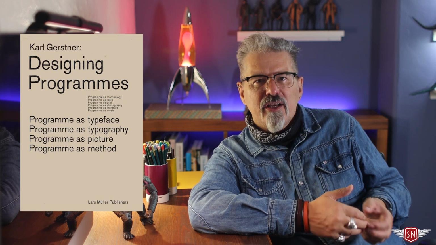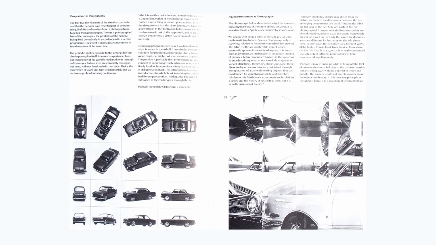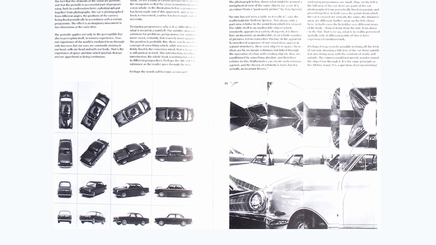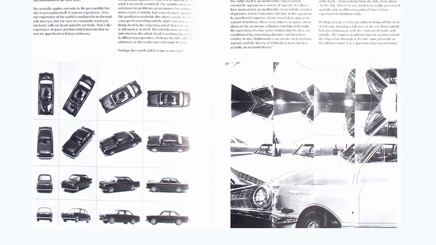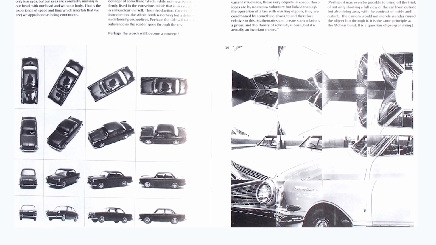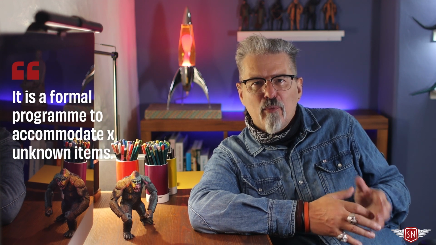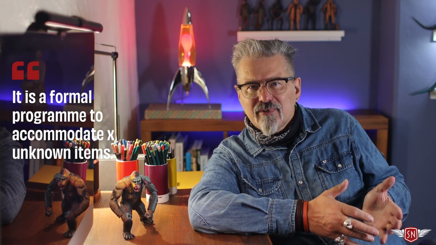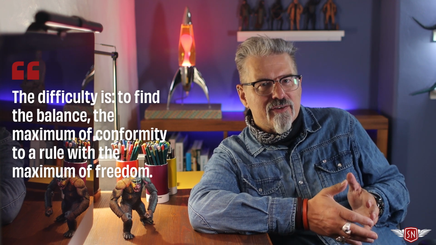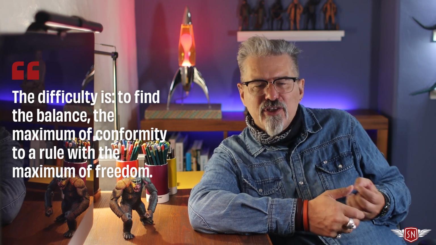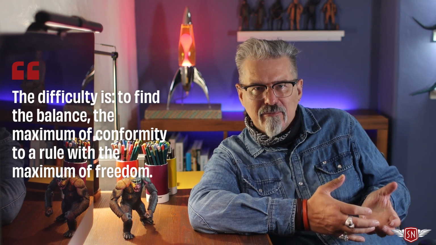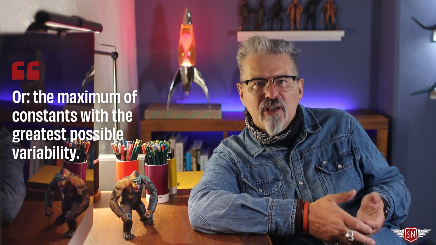The book illustrates Gerstner's theories, and its contents are divided into chapters and double-page spreads which form what he called visual units. In the book, Gerstner discussed program as grid and defined grid as a regulator for composition. He explained, "It's a formal program to accommodate x unknown items. The difficulty is to find the balance, the maximum of conformity to a rule with the maximum of freedom, or the maximum of constraints with the greatest possible variability."